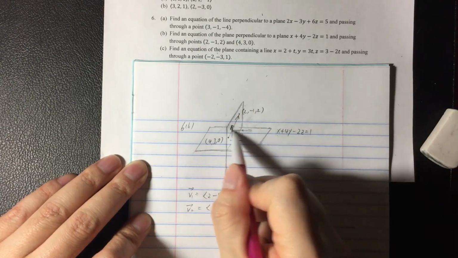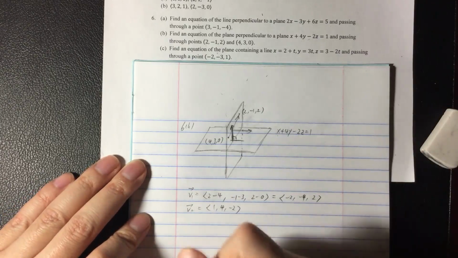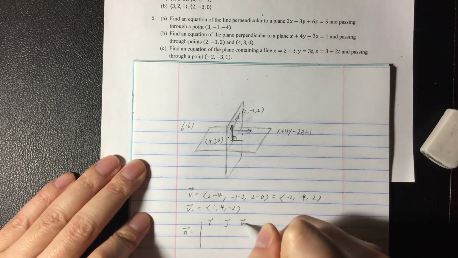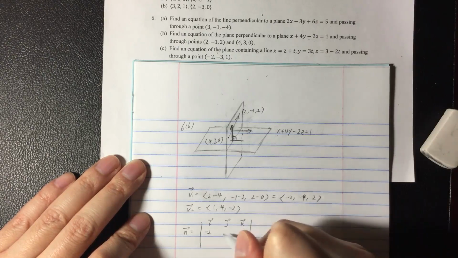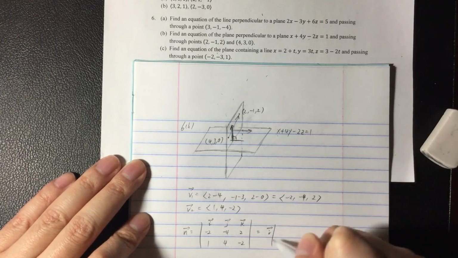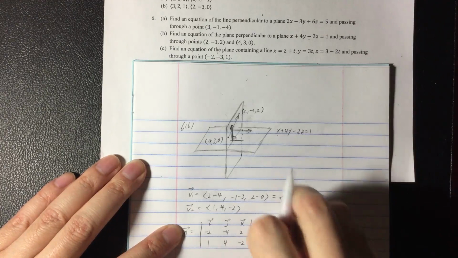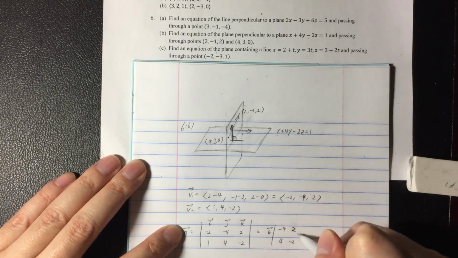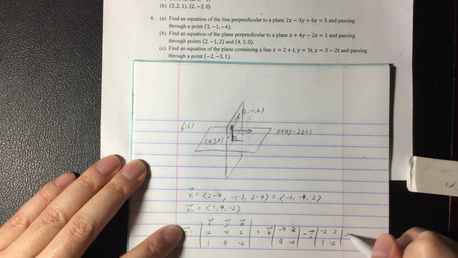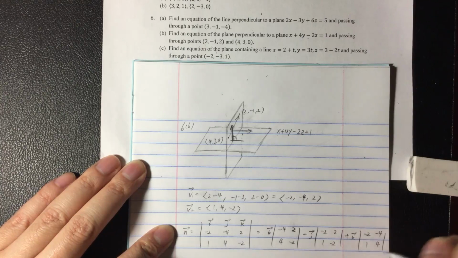Next, by taking the cross product, I can find a vector that's perpendicular to both vectors here, which is the vector that's perpendicular to the entire plane. So to find the normal vector, take the cross product: put I, J, K in the first row, put V1 in the second row, and put V2 in the third row. Then take the determinant: I times the determinant of the matrix -4, 2, 4, -2, minus vector j times the determinant of the matrix -2, 2, 1, -2, plus vector k times the determinant of the matrix -2, -4, 1, and 4. Then compute the determinants.